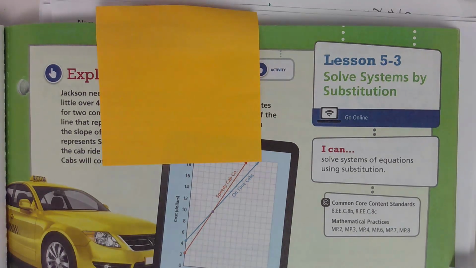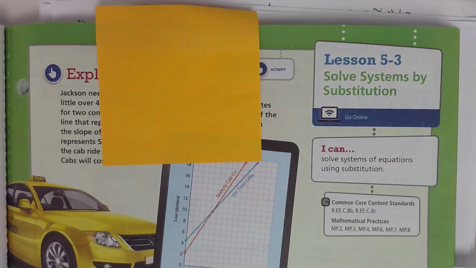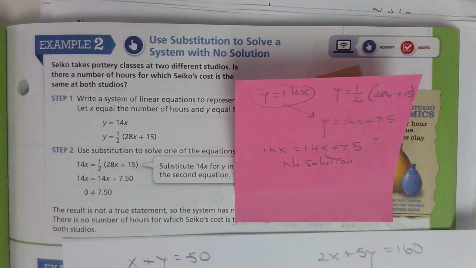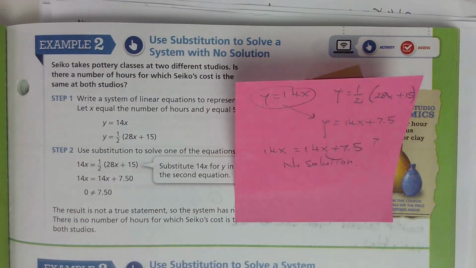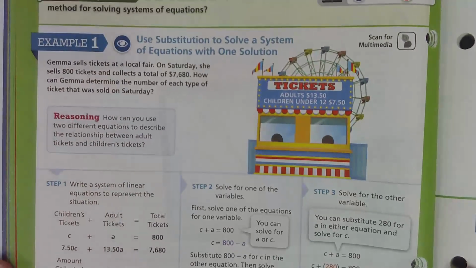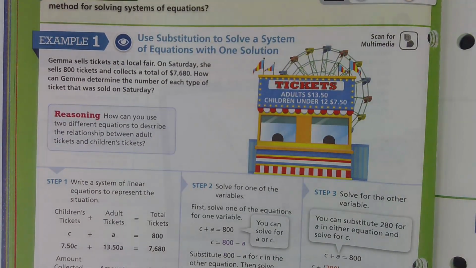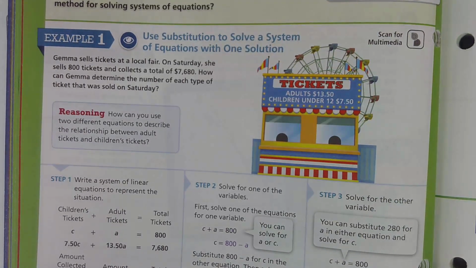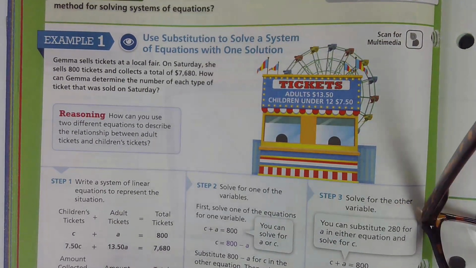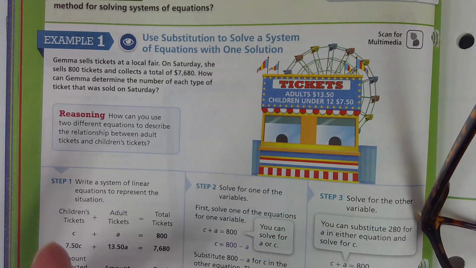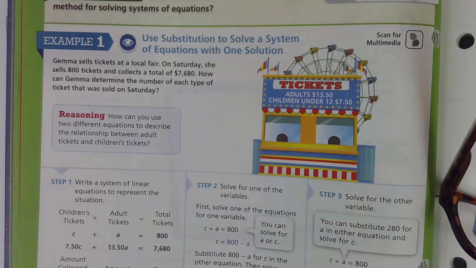Okay, 8th grade, 5-3, solving systems by substitution. And I told you guys this won't be a particularly easy lesson. But in a nutshell, and I give you examples that you might want to spend some time looking at, you're determining, just like we have been doing, whether something has one solution, no solutions, or infinitely many solutions.